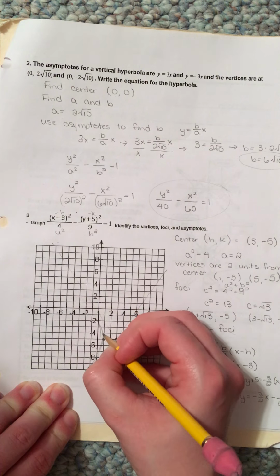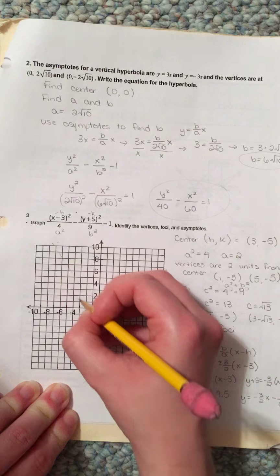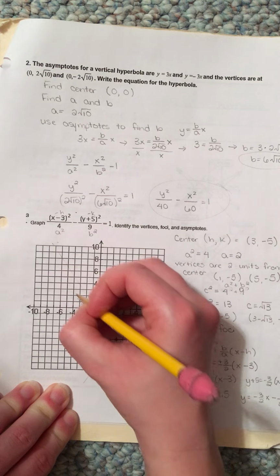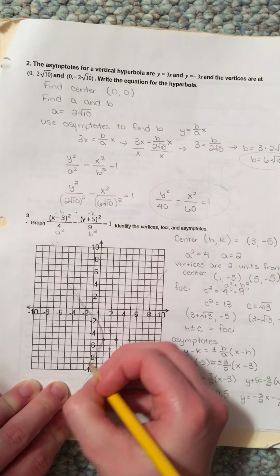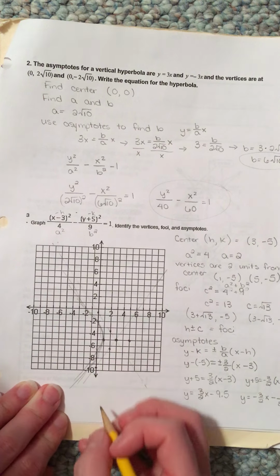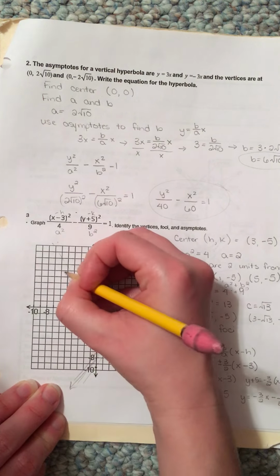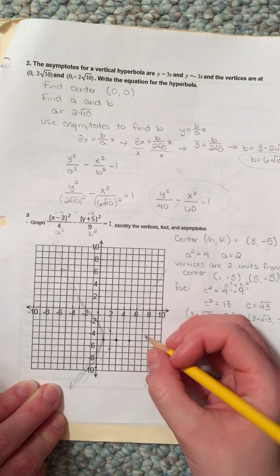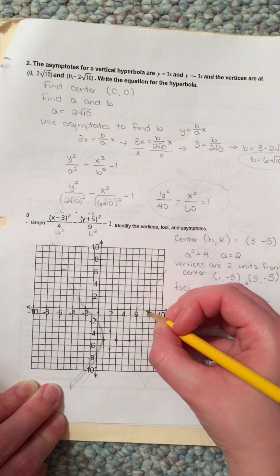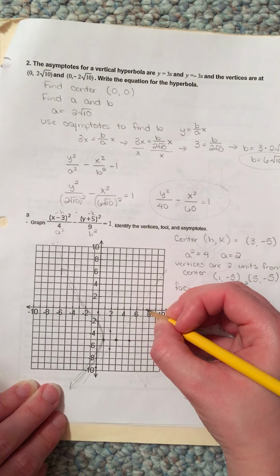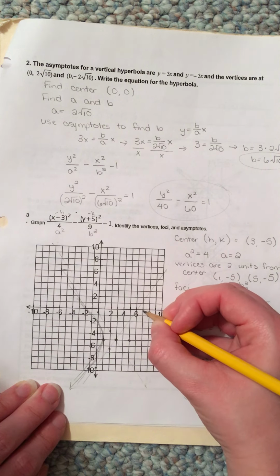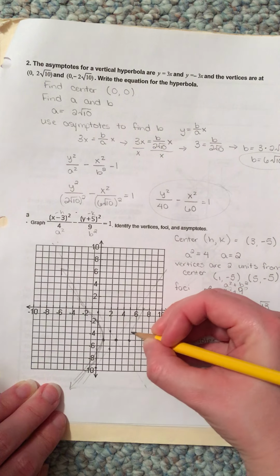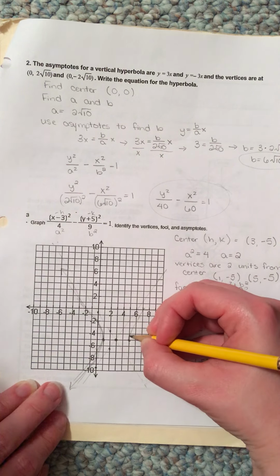It's going to touch that, and it kind of comes close to these asymptotes, but is never going to touch them. It's a really sloppy line, but you get the idea. And the other one does pretty much the same thing, and it looks like it crosses right through here at about 7 or 8.